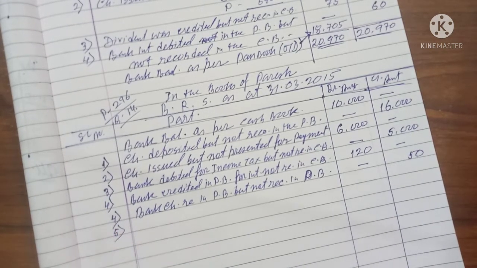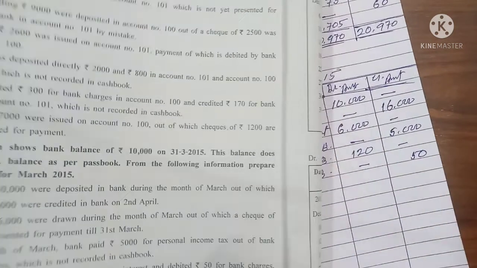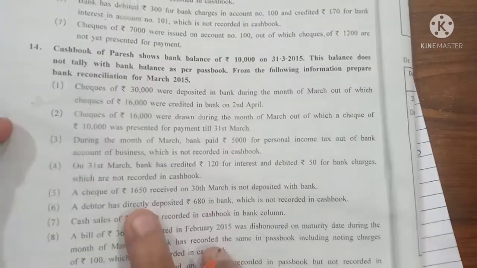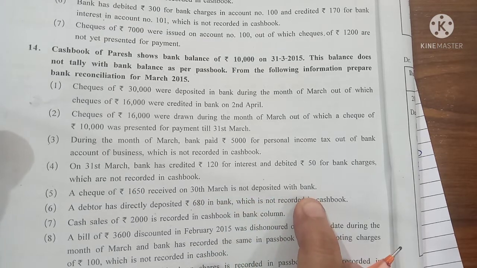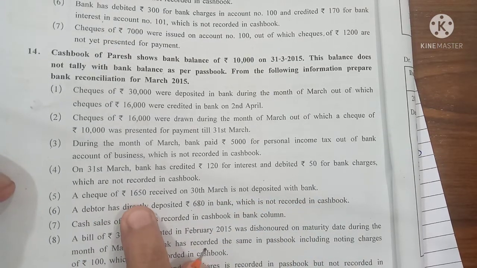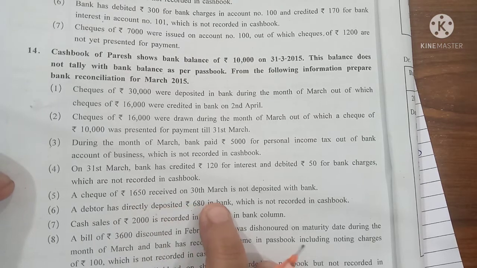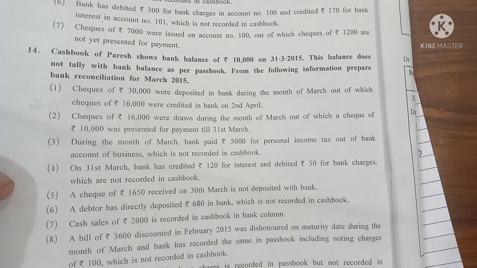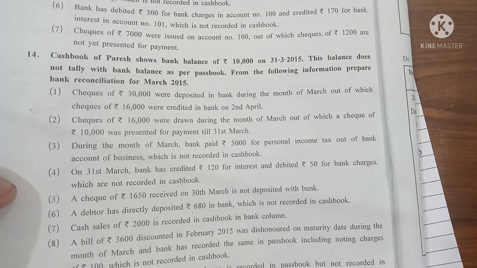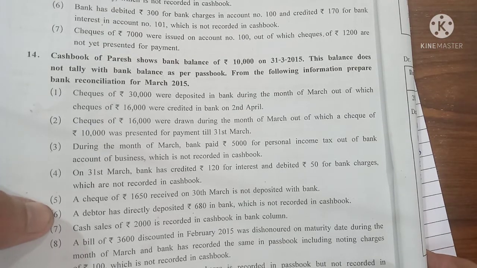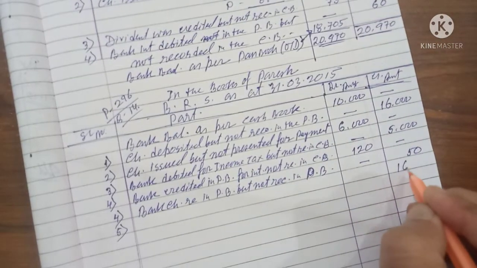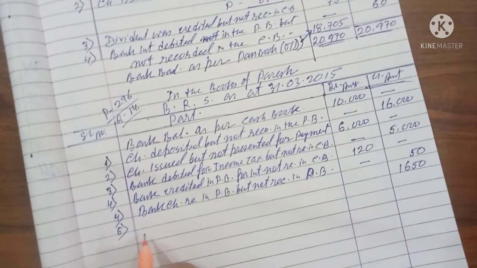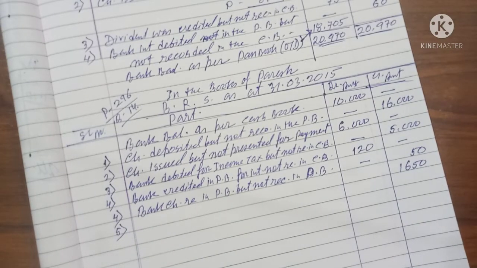Number 5, check of rupees 1650 received on 30th March is not deposited with bank. A check of rupees 1650 received on 30th March is not deposited with the bank. You did not deposit it in the bank, so the bank will not credit it. You have debited it, so now you have to credit. 1650, what happened? Check received on 30th March not deposited.